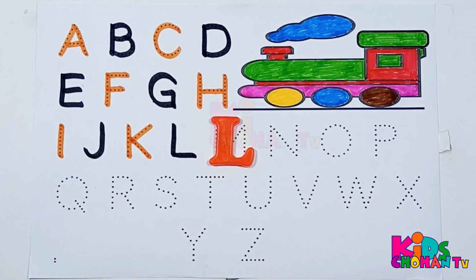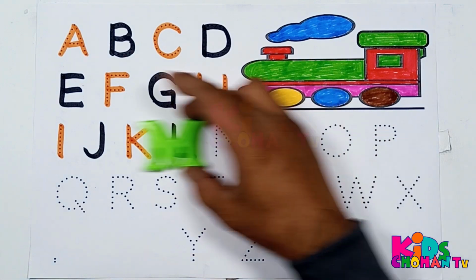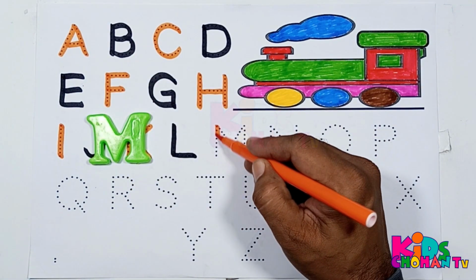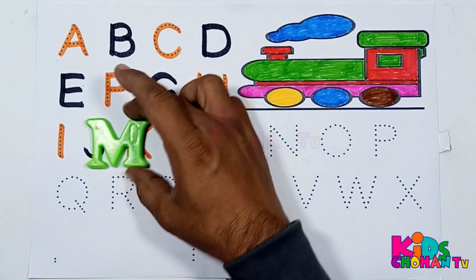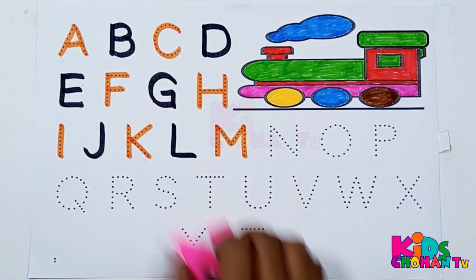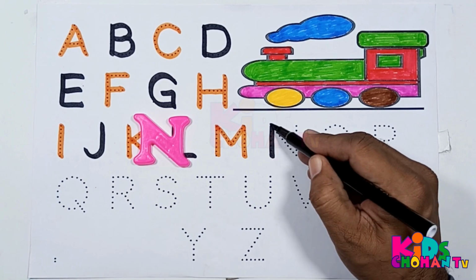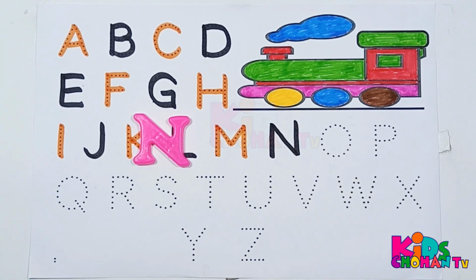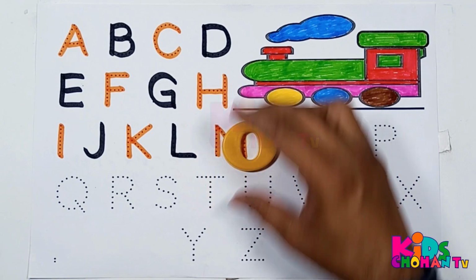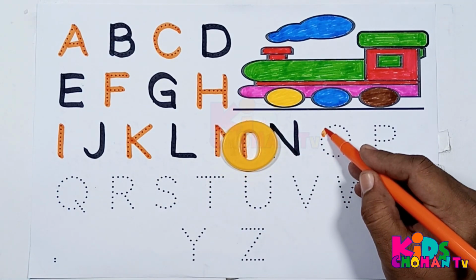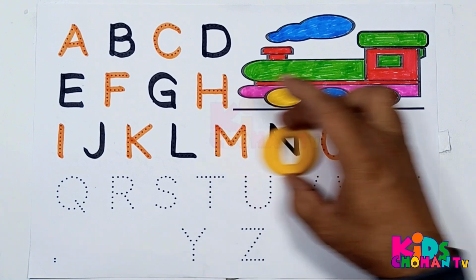This is letter L. Now kids, we will trace letter M. This is letter M. Now kids, we will trace letter N. This is letter N. Kids, we will trace letter O. This is letter O.